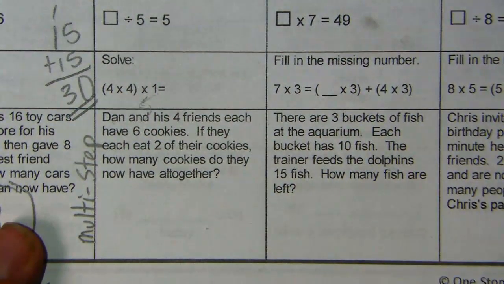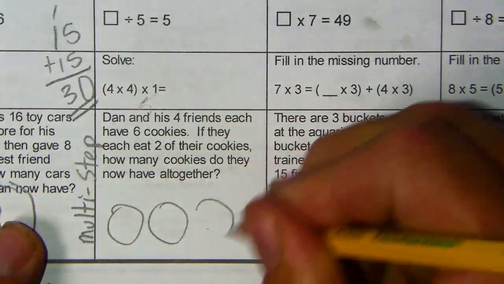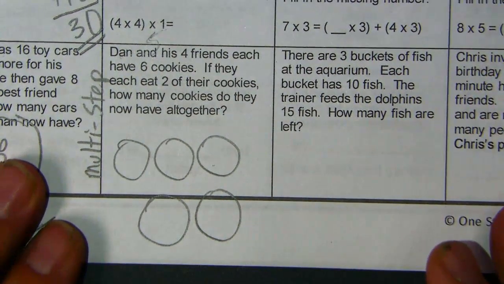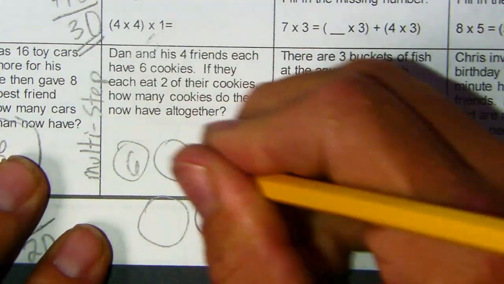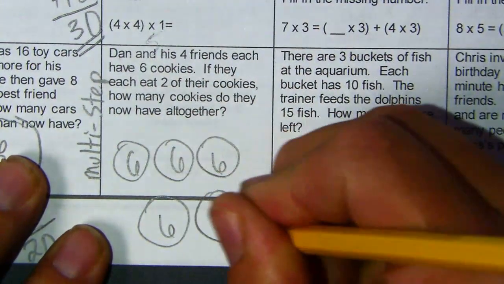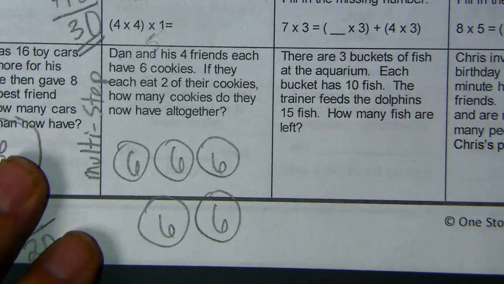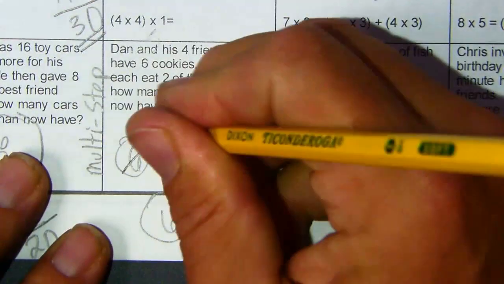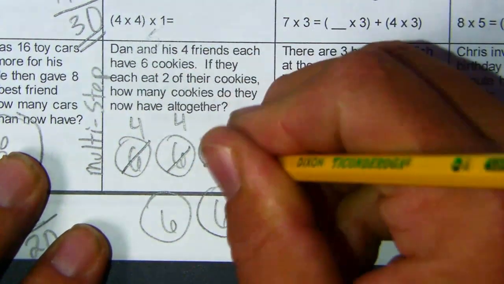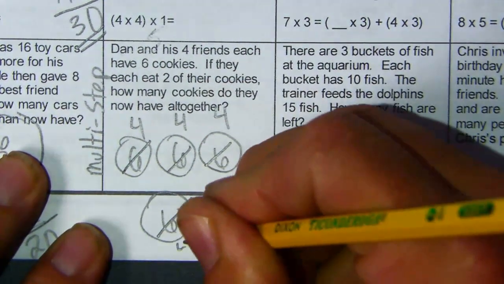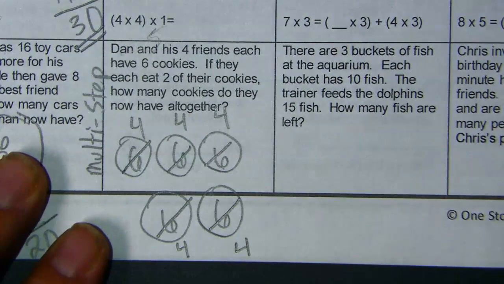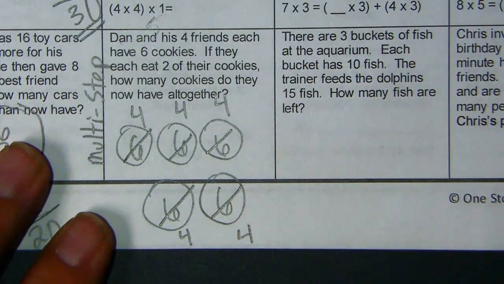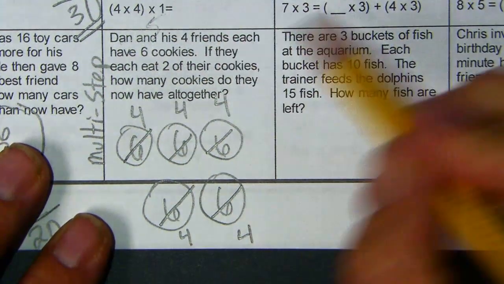Okay, let's see. Do we want to draw a picture here? Sure. Let's do 5 friends, right? Because it's Dan and his 4 buddies. They each have 6. Okay. Oh, but then they eat 2. So they had 6, now they eat 2. So now they have 4. See how I'm just going with the story? Does that make sense now? 5 friends each have 4 cookies. Yes. Now we can just do skip counting.